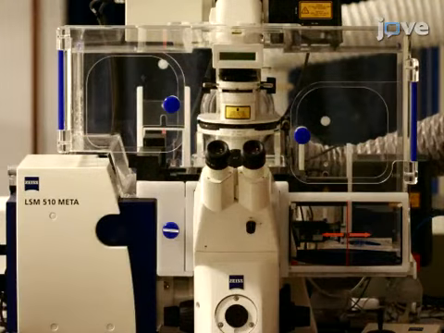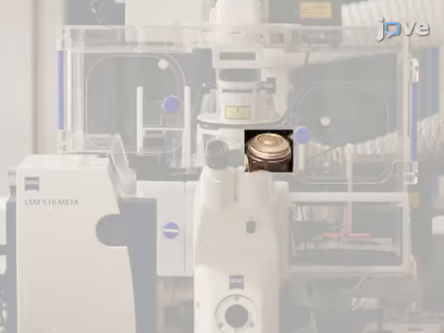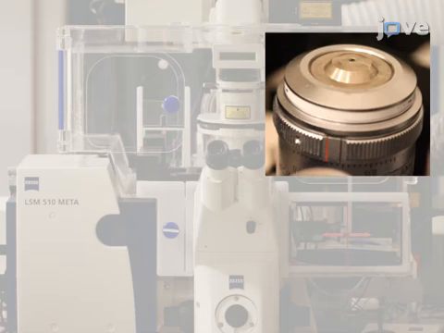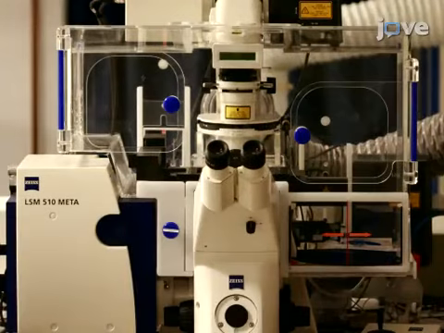To carry out confocal microscopic calibration of the ratiometric dye, use an inverted confocal microscope equipped with an incubator, a 63x 1.2 numerical aperture water immersion objective, a 543 nanometer laser line, and a metadetector.